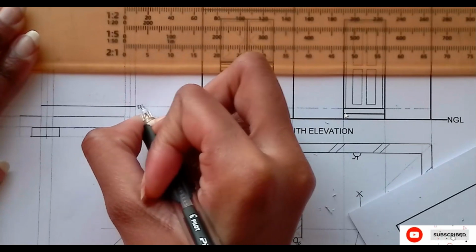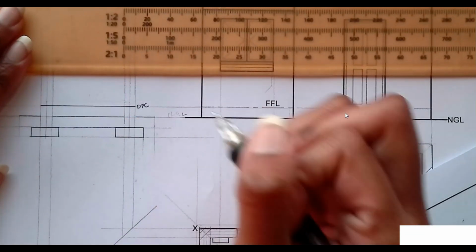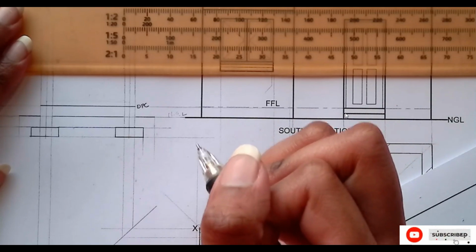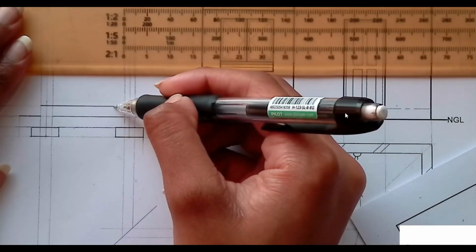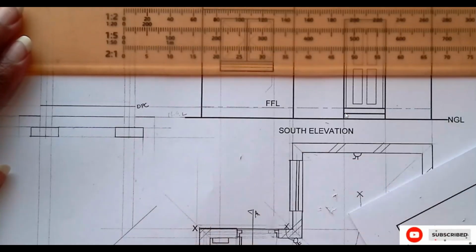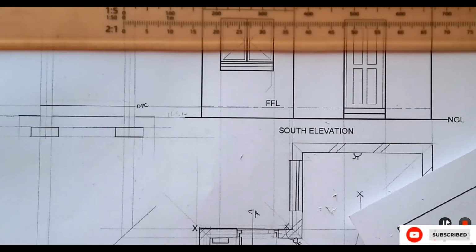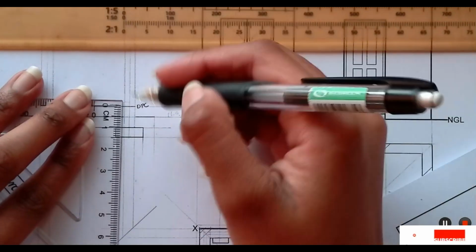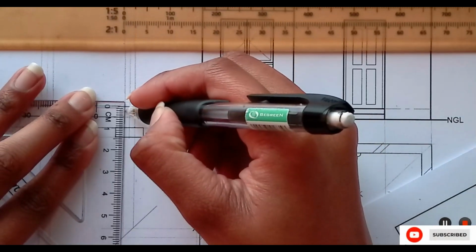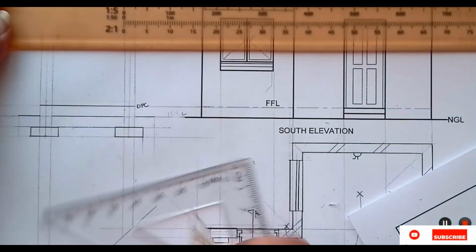Then indicate my DPC. Once I have the DPC, then I'm told that the concrete is 2 millimeters. So I'm going to come here and mark 2.